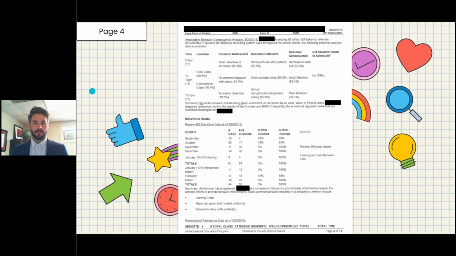All right. Now we're going to look at some data about this child in the classroom. So again, we're going to take that car off the lift, put it on the track, and see how that car performs on the racetrack. The antecedent behavior consequence analysis. These people with their PhDs, they are so great at naming things, aren't they? The antecedent behavior consequence. I mean, if you know what those words mean, it's really accurate, but it's just not good marketing.